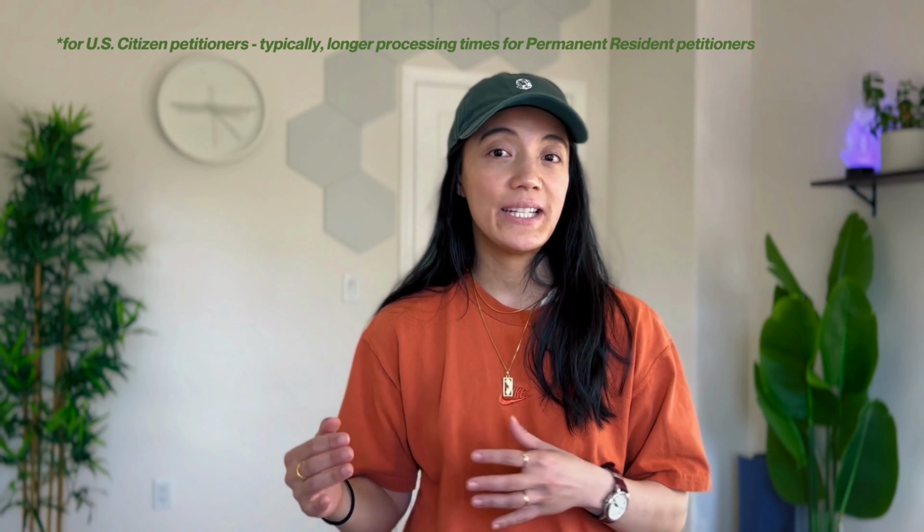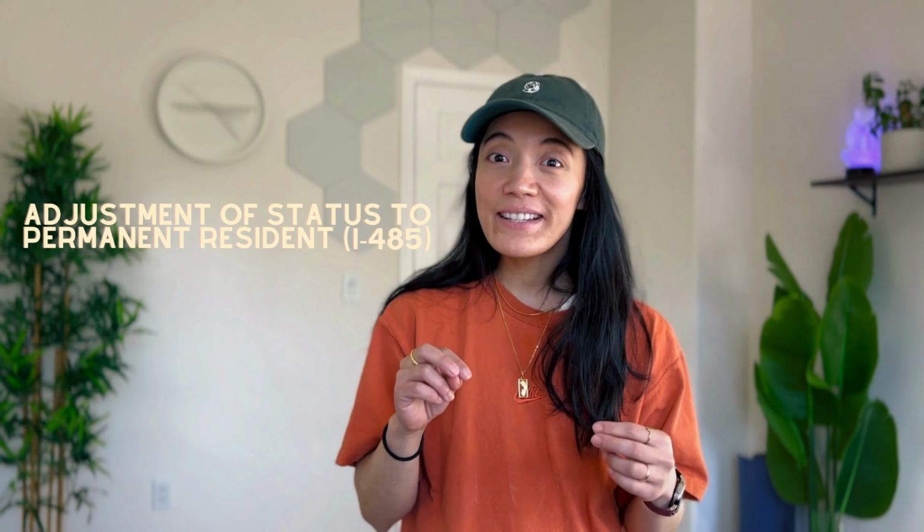Once that's approved, the beneficiary attends an in-person interview at their local US embassy or consulate and enters the US already as a permanent resident with their green card. Actually, these days, processing times for the spousal petition, consular processing, are also about 12 to 18 months, quite similar to the fiancé petition. However, the big difference is that with the spousal petition, your partner enters the US already as a permanent resident. They don't have to go through what's called adjustment of status for a green card in the US, but already have that permanent resident status at the outset.